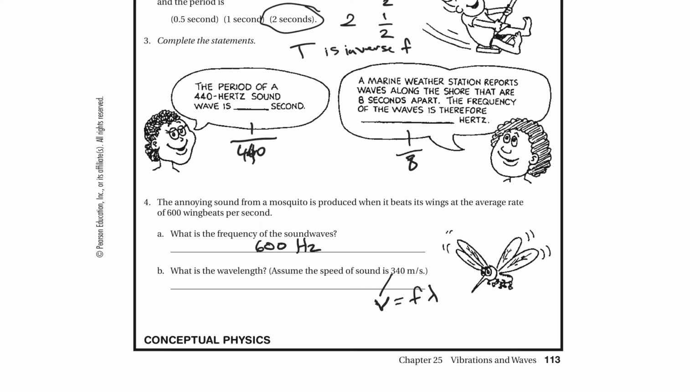So we already know that the frequency is 600. We know that the velocity is 340 meters per second. That will make the lambda, or the wavelength, in meters. So what is 340 divided by 600? You'll have 600 lambda, so to get lambda by itself, you're going to divide 600 into 340, and you're going to get 0.57 meters.